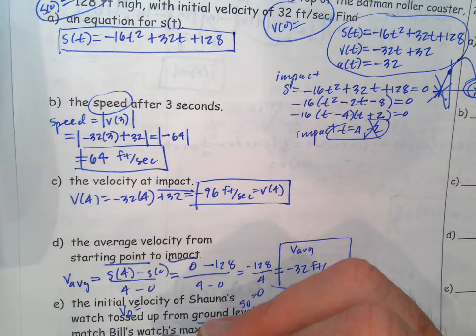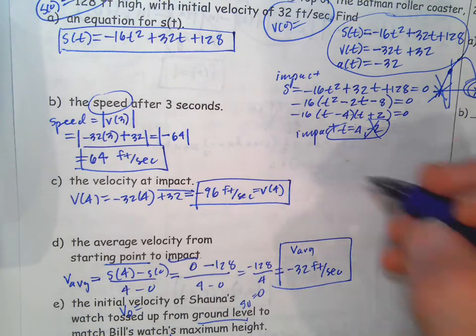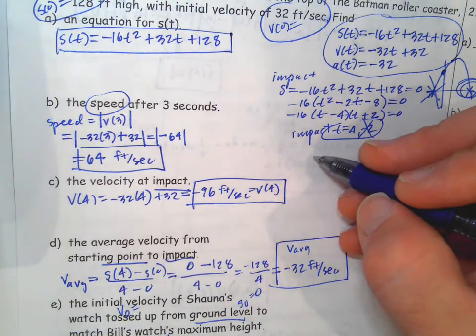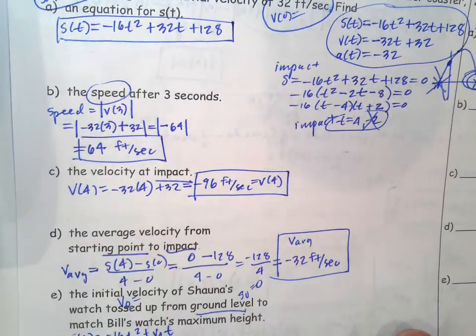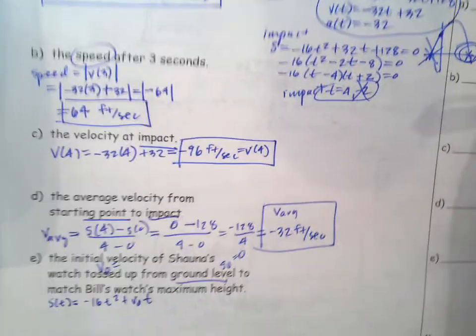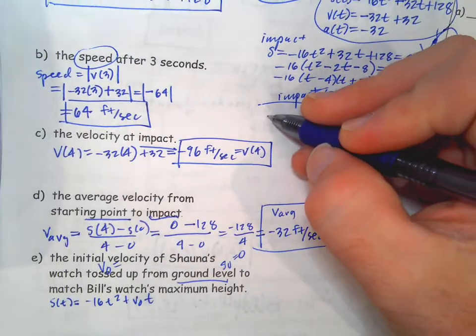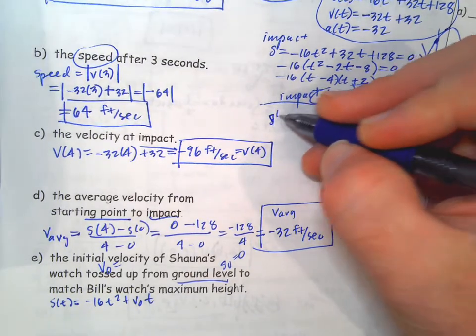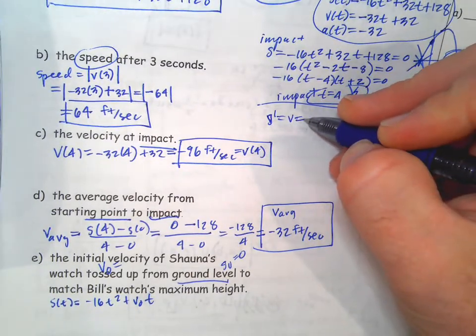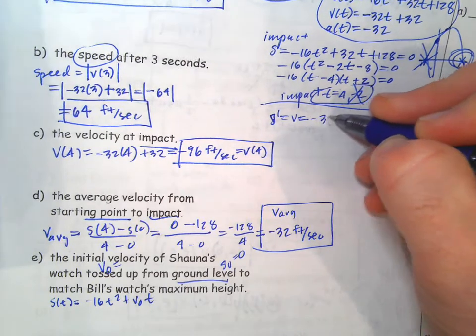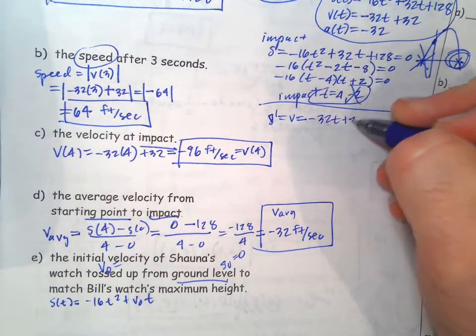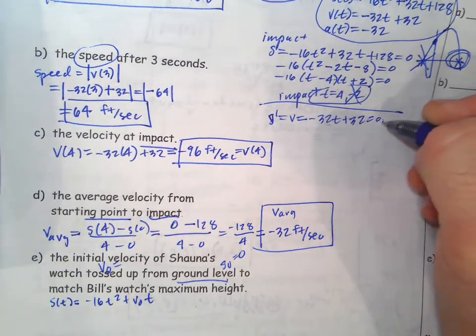We got to find, I guess, Bill's max height, which I don't think we've done yet. So maybe we should do that. We got to find critical points, S prime, which is velocity, which is negative 32t plus 32 equals 0, and define.